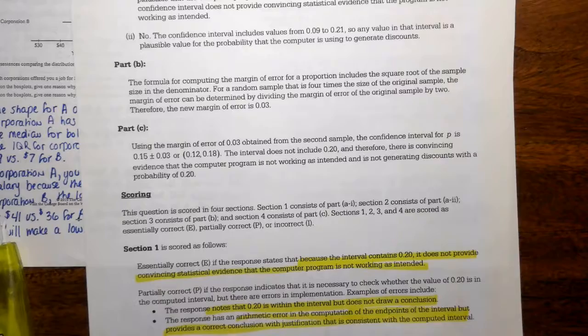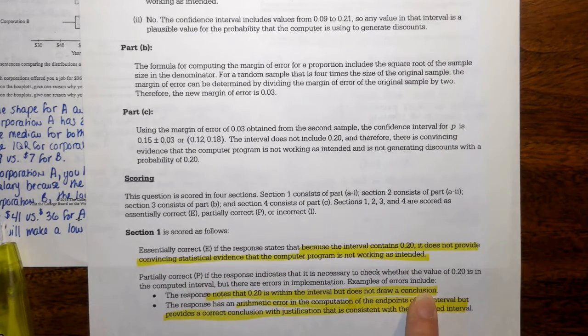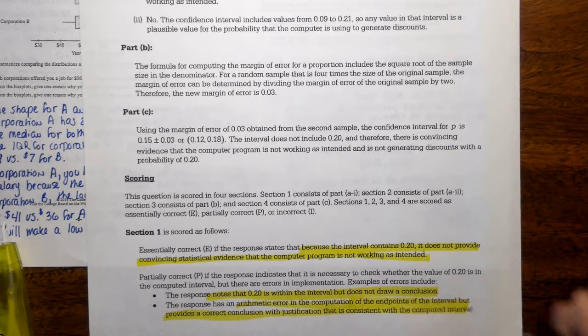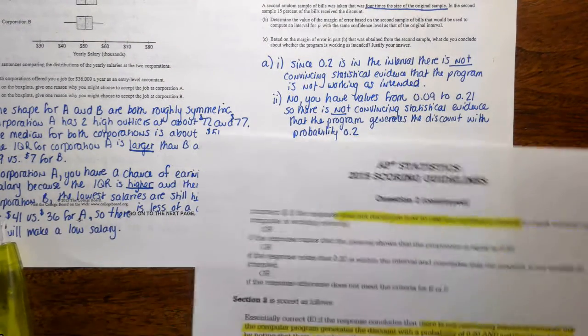You can get a P for that if you say that 0.2 is within the interval but don't draw a conclusion. Or you can also get a P if you messed up the endpoints of the interval but provide a correct conclusion with your interval, which is kind of nice of them. One nice thing.